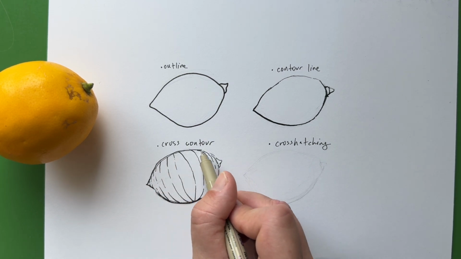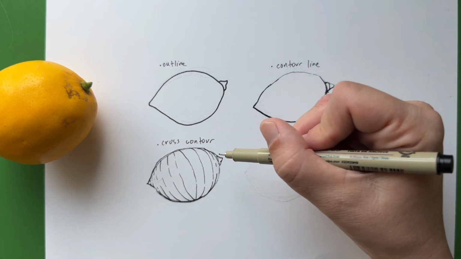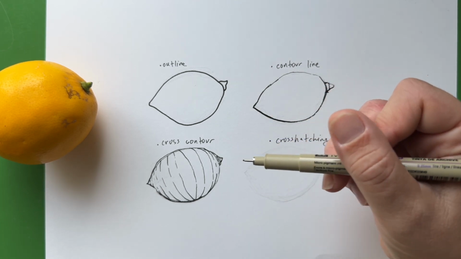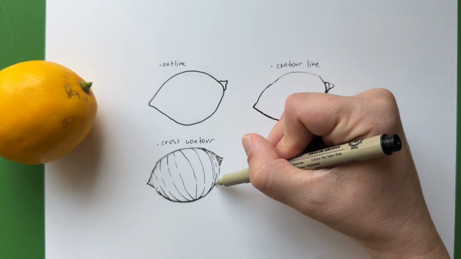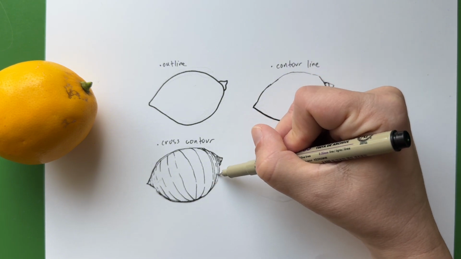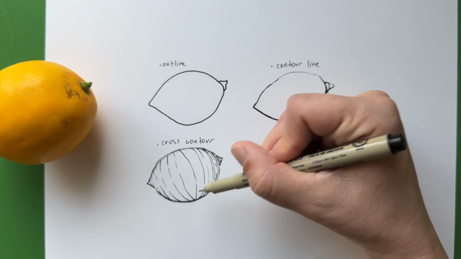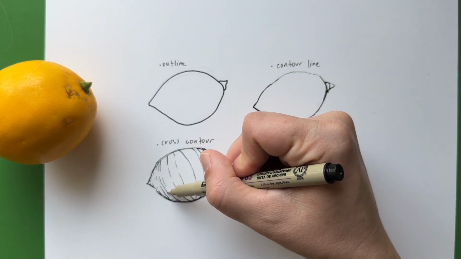And you'll notice on the cross contour that I also have different weights of line, right? So around the bottom of the lemon, it's a little bit darker. And that shading, or that slight difference between the darks and the lights of the lines, will give it more of a sense of three-dimensional quality. Then again, going back to that outline, which was the most flat one where there's no variation.